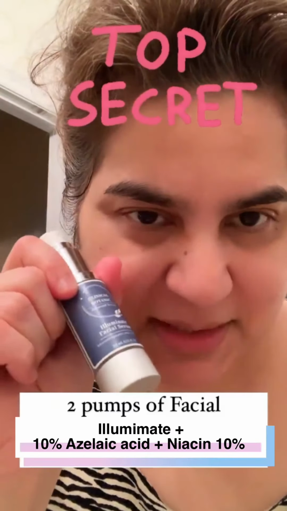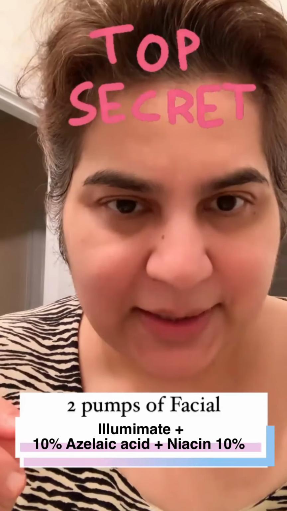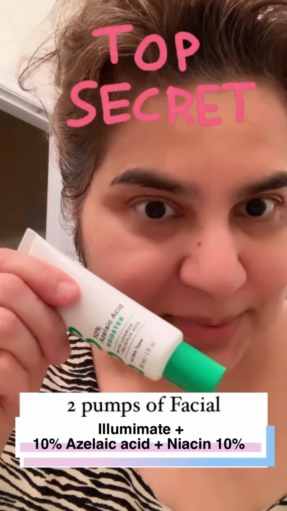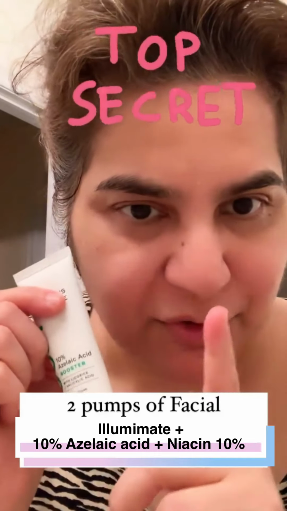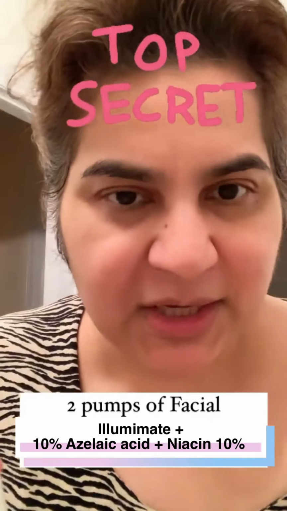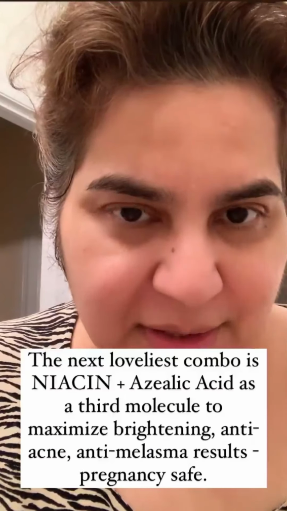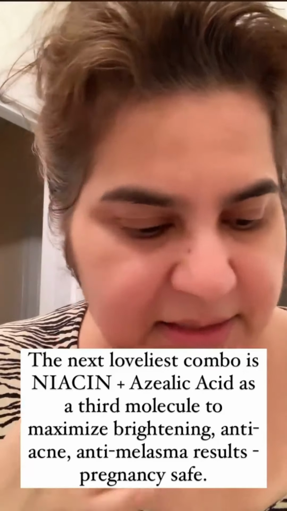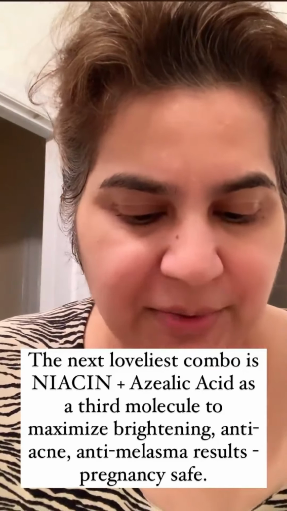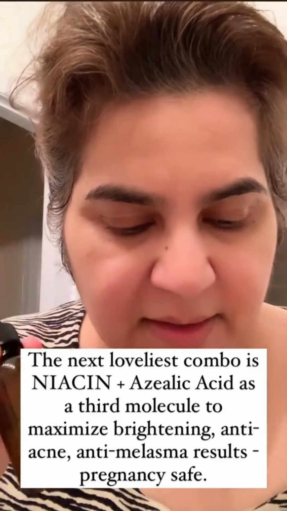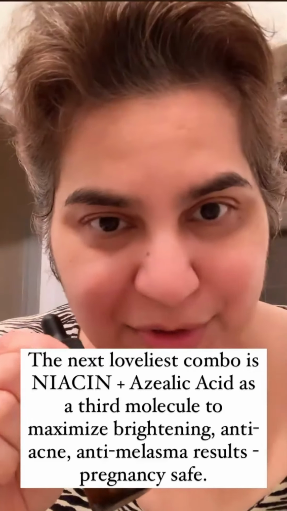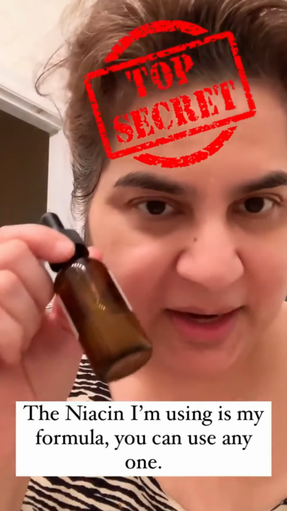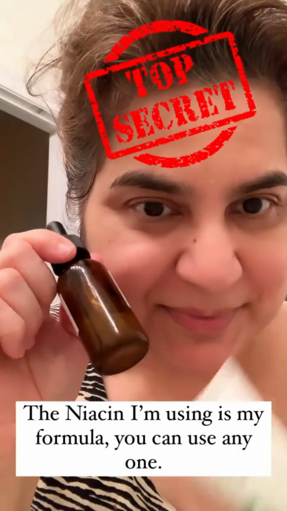So 2 pumps of this, Clinical Botanic, hyaluronic acid, vitamin C vector. Then you're going to apply this. Again, half a fingertip unit if you're beginning, 1 full fingertip unit if you are already a user and you want to use it regularly. In the morning, apply azelaic acid. Then you are going to add the best combo. I told you, remember, AHA and BHA. So salicylic and glycolic, and then you have niacinamide.